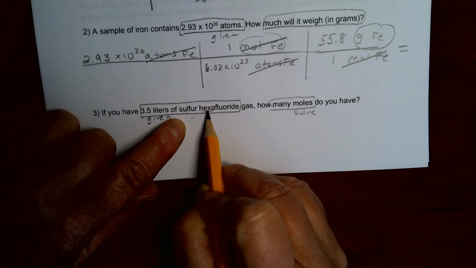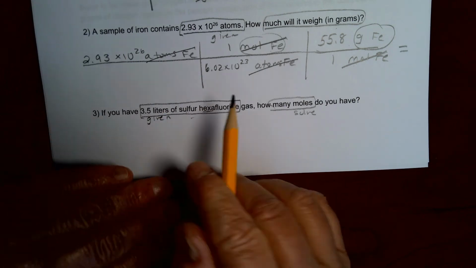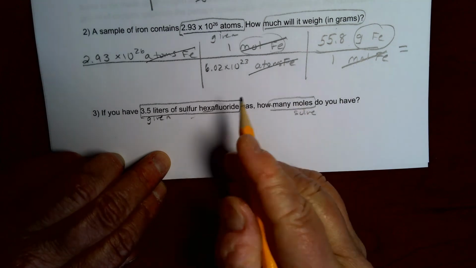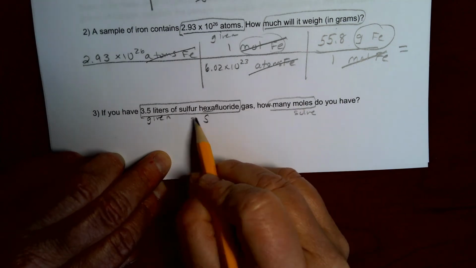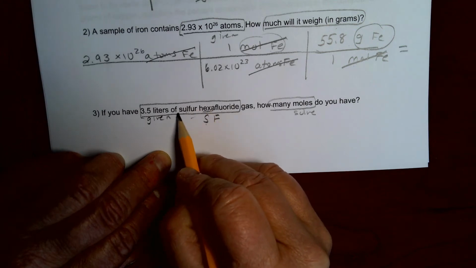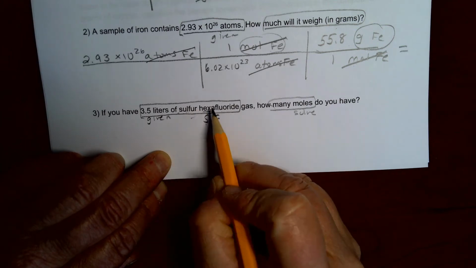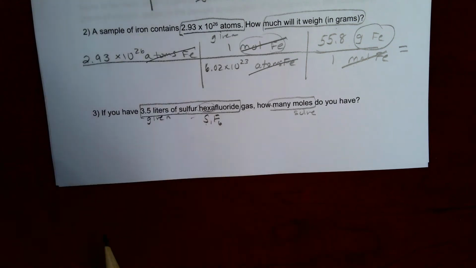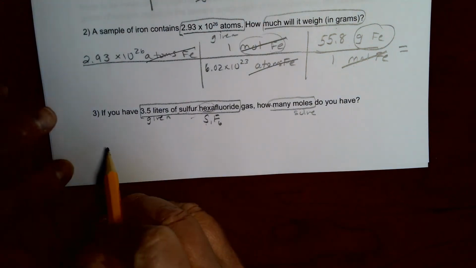If we did, sulfur hexafluoride, you'd have to translate that into a formula. Because we see a prefix here, we know that the name is telling us the formula. So sulfur is S, fluoride is F. There's no prefix in front of the sulfur, so that's just a 1. Hex is 6. So that would be the formula if we needed it, but we don't.